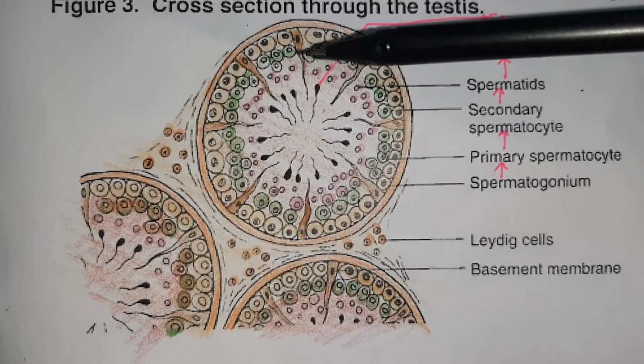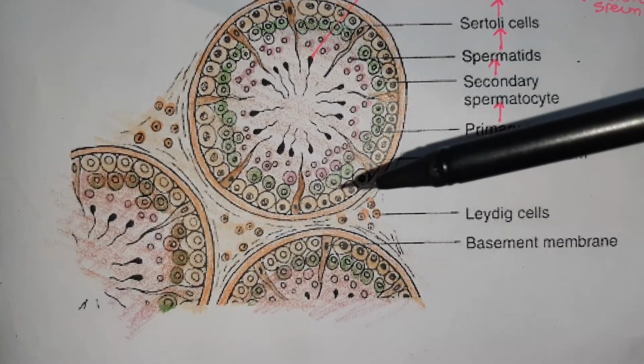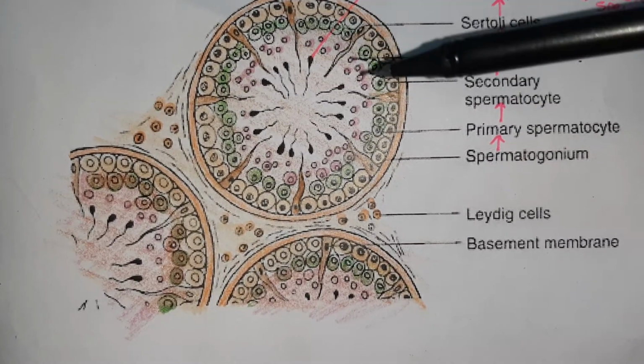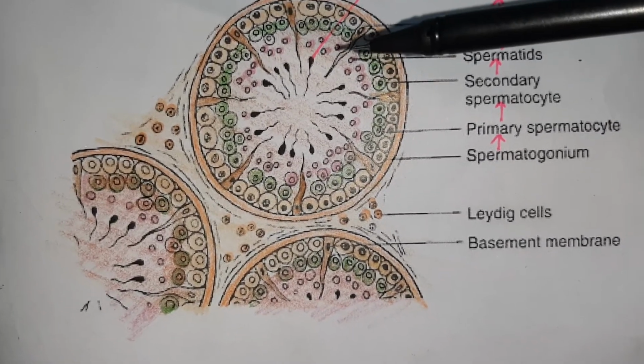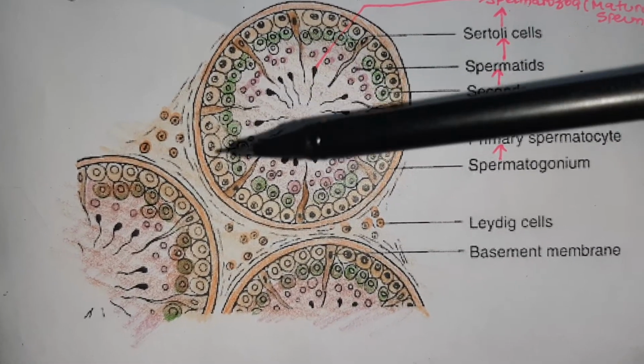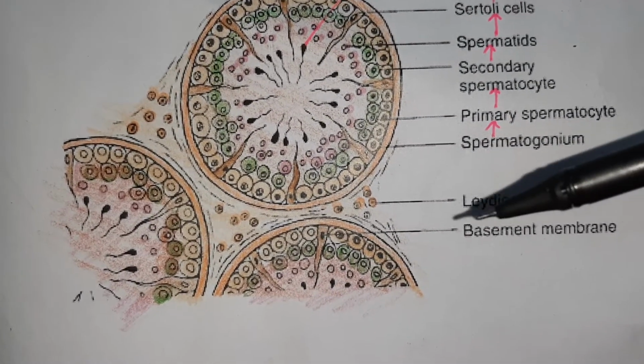So this is the cross section of the testes showing the seminiferous tubules, and seminiferous tubules consist of the spermatogenic cells and the Sertoli cells. Outside the seminiferous tubules, that is in the interstitium, there are specialized cells, Leydig cells.